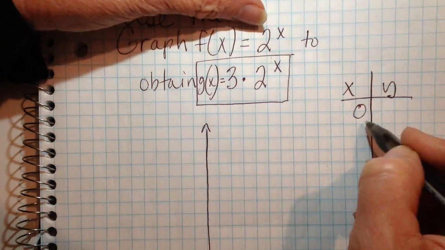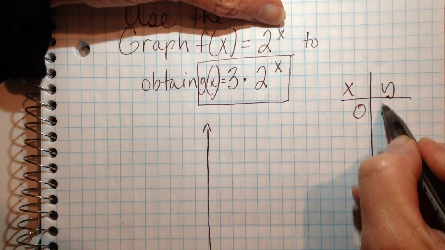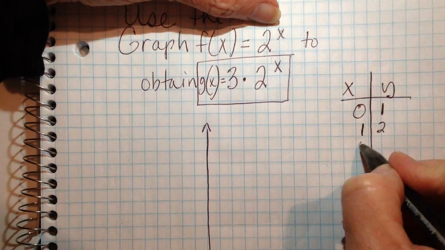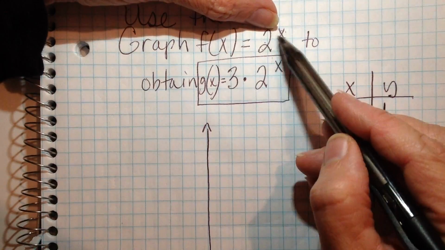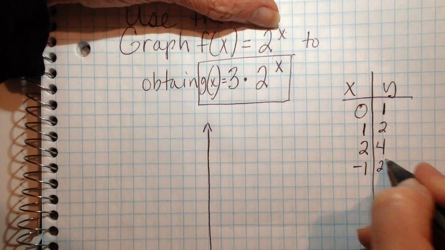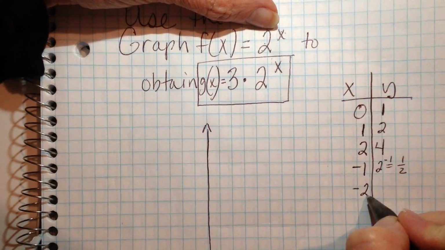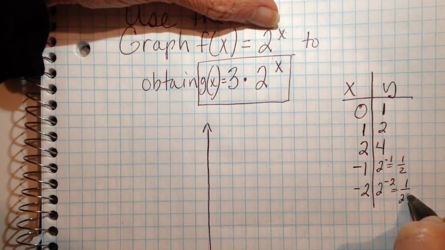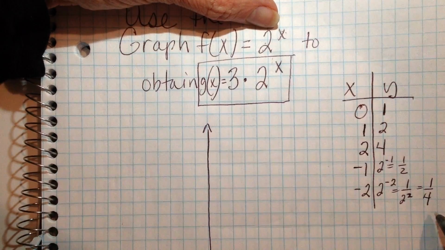So I have 0, 2 to the 0, plugging into the original graph. 2 to the 0 is 1. Plugging in 1, 2 to the first is 2. Plugging in 2, 2 squared is 4. Plugging in negative 1, 2 to the negative 1 would be 1 over 2, which is a half. Plugging in negative 2, 2 to the negative 2 would be 1 over 2 squared, which is 1/4.